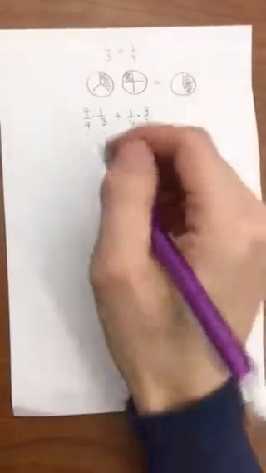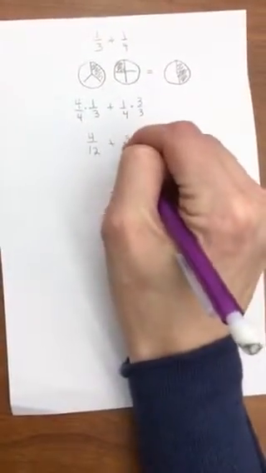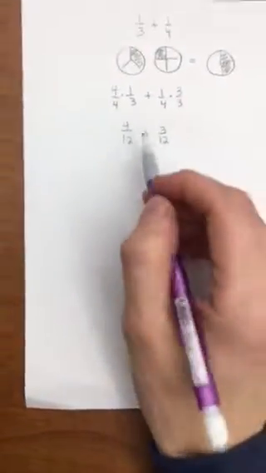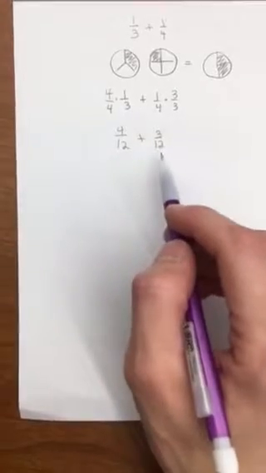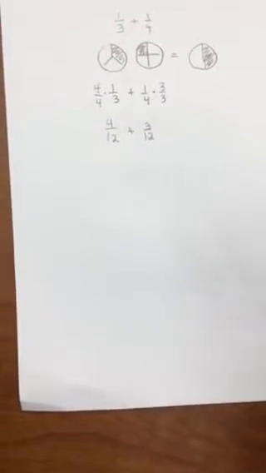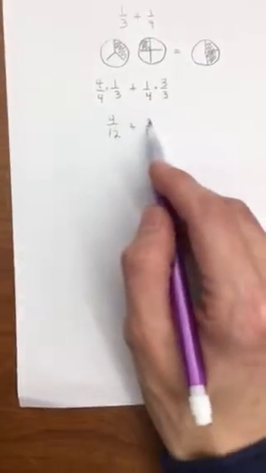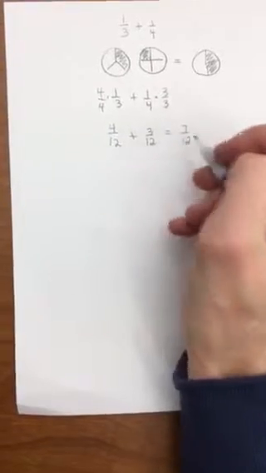And essentially what we will have done is created a situation where now I'm talking about both of these sections in terms of 12ths. So how many 12ths will I have added together? I don't know, 4 plus 3 gives me 7 12ths, which is kind of close to a half.